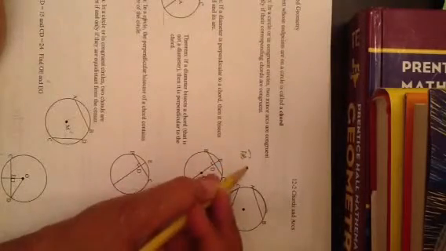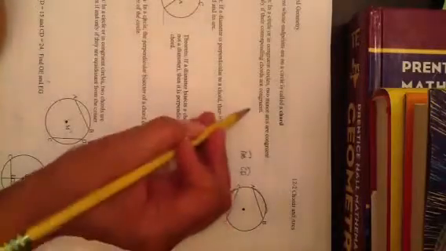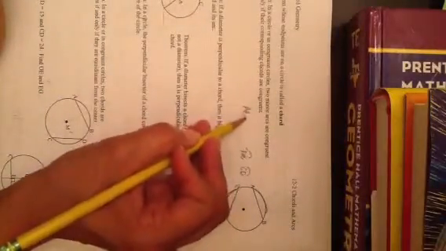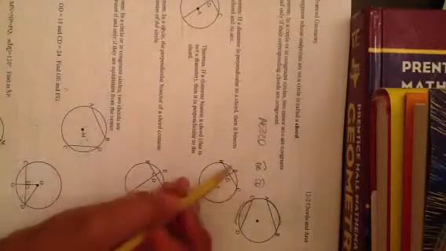So these arcs are congruent, arc AB and arc CD, and they're congruent because AB is congruent to CD, the two chords. Then it talks about a diameter and how the diameter is really a perpendicular bisector to the chord. It forms a right angle and these two sides are congruent.